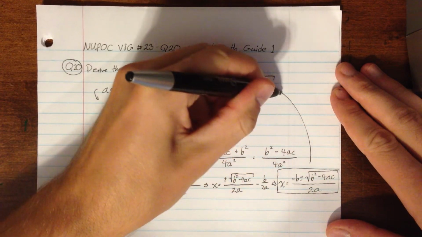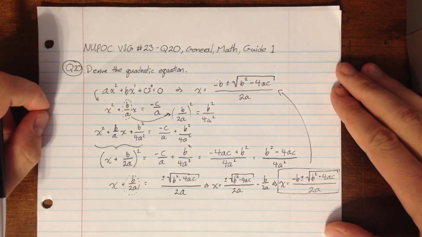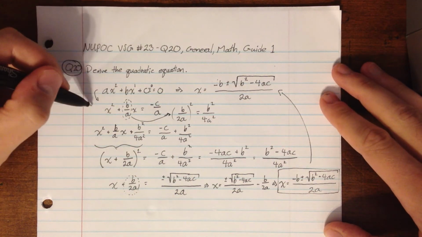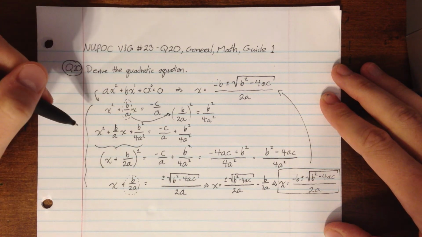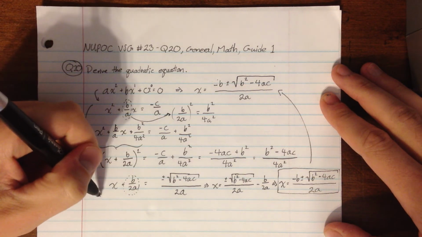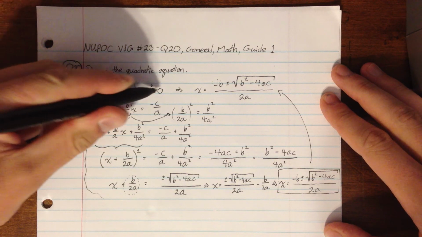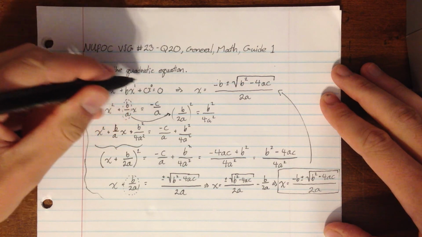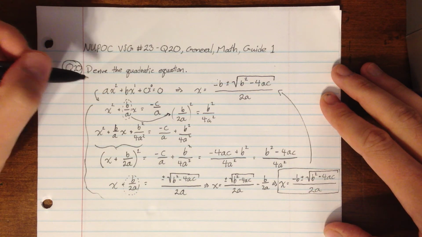So it's exactly what we had up here, what we had written from memory. So that's how you do it. Just a quick walkthrough of deriving the quadratic equation or the quadratic formula, whatever you want to call it, from the actual second-order polynomial using the completing the square method.